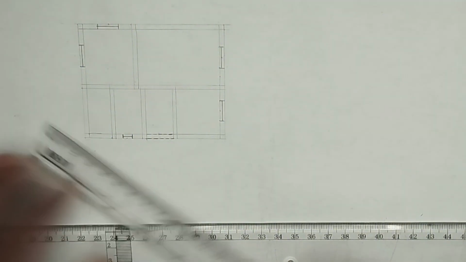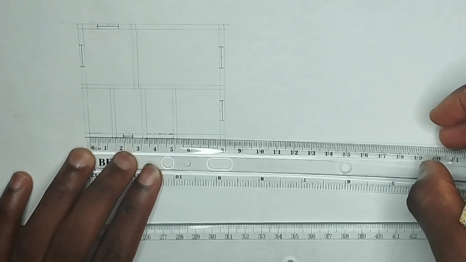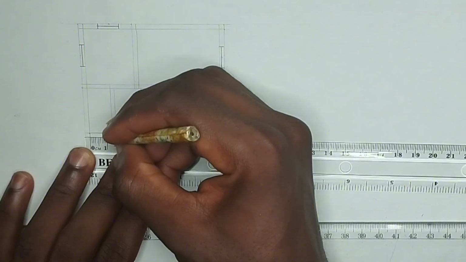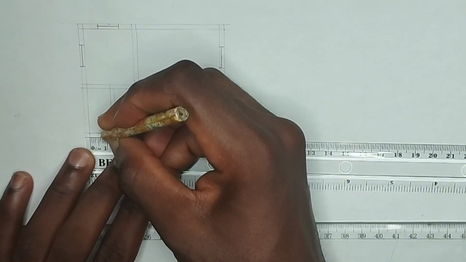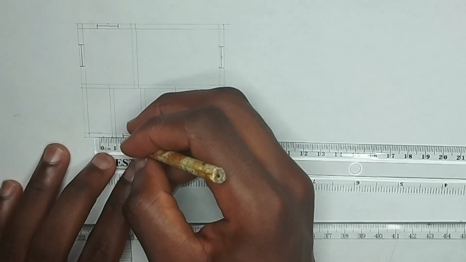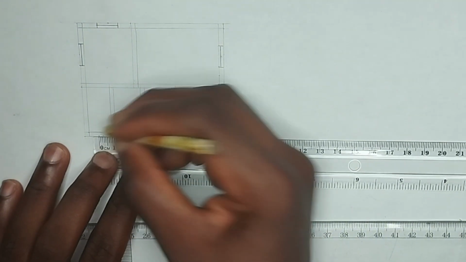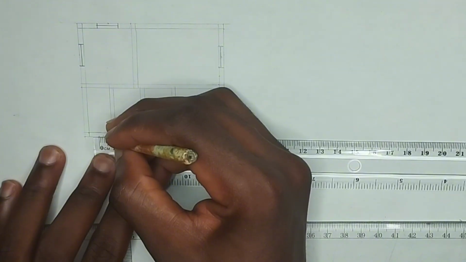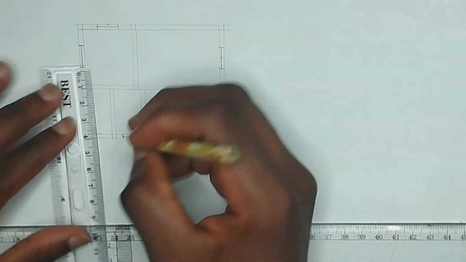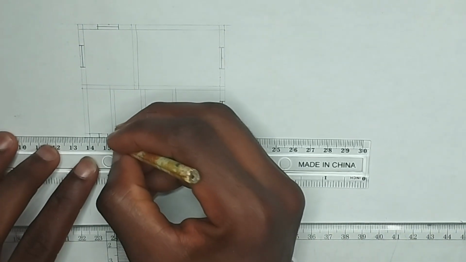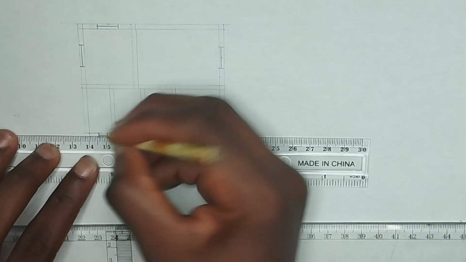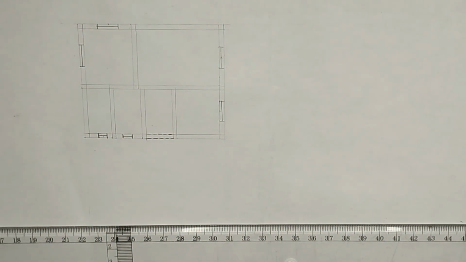Okay, I'll do the same thing also. I'm going to pick the center. So this is the center here. Okay, I'm going to pick 0.3 towards this part, then I'll pick 0.3 also towards this part. So it's going to be like this. Okay, so that is our window.